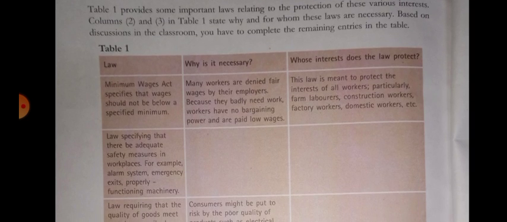Now you can see there is one table, which is the minimum wages law. The Minimum Wages Act specifies that wages should not be below a specified minimum. Now, why is this necessary? Many workers are denied fair wages by their employers because they badly need work. Workers have little bargaining power and are paid low wages. Whose interest does the law protect? This law is meant to protect the interest of all the workers, particularly farm laborers, construction workers, factory workers, domestic workers, etc.